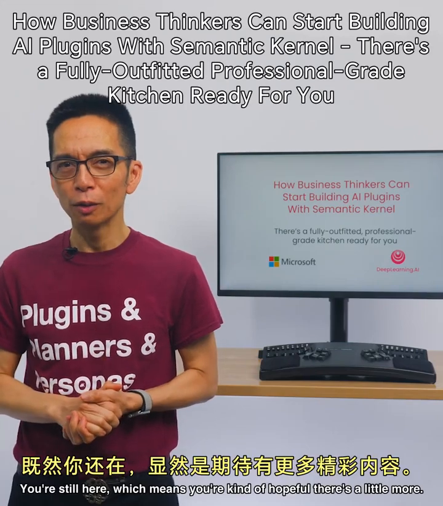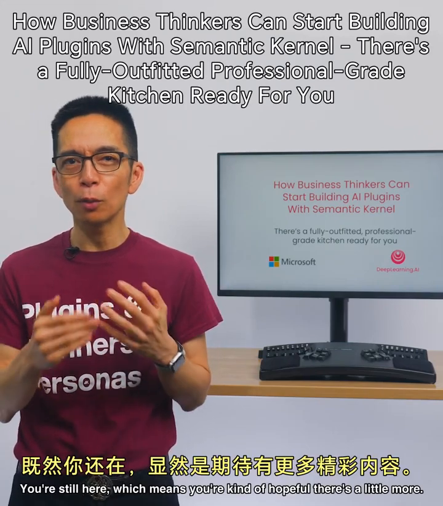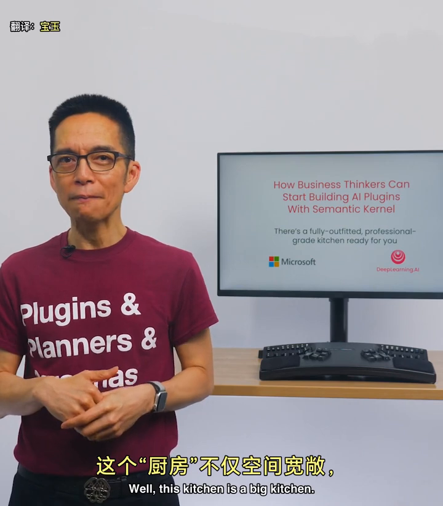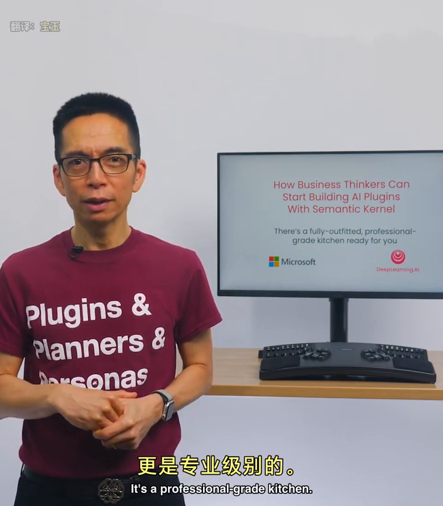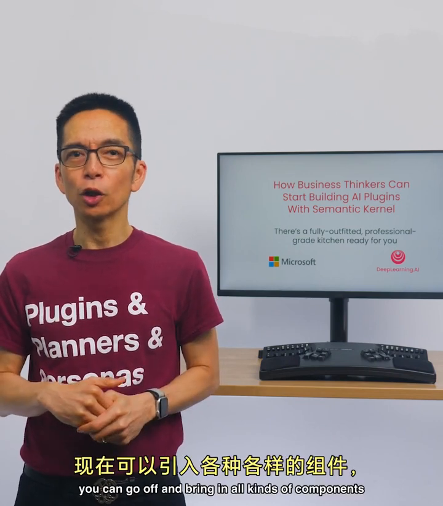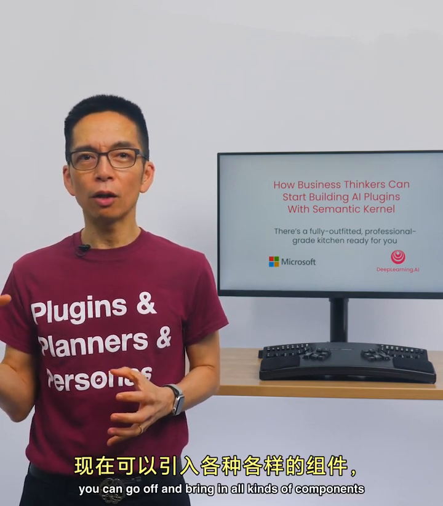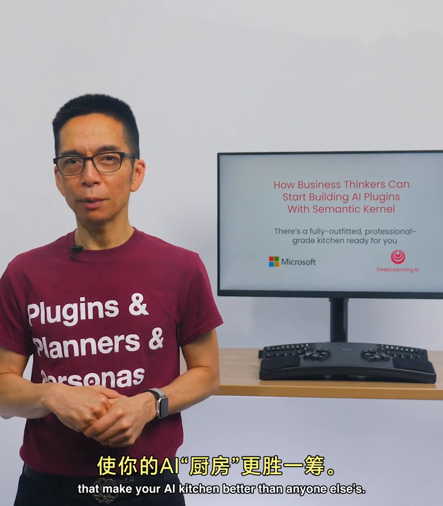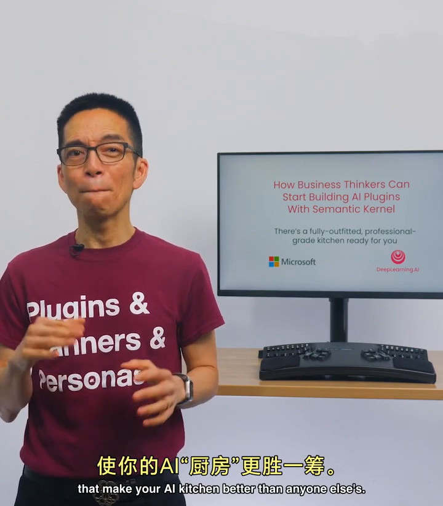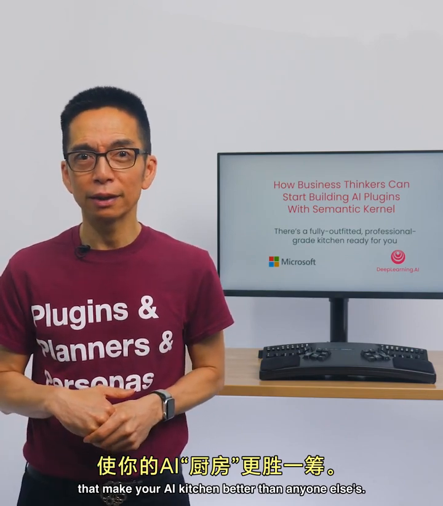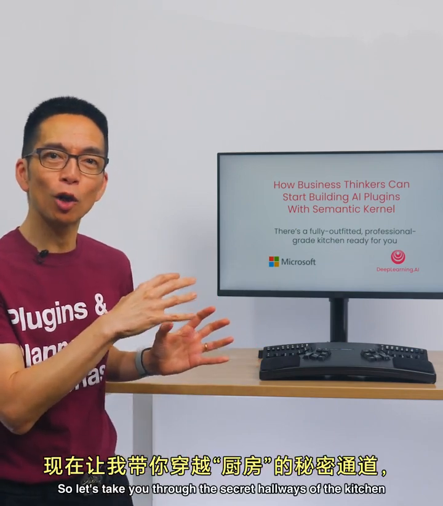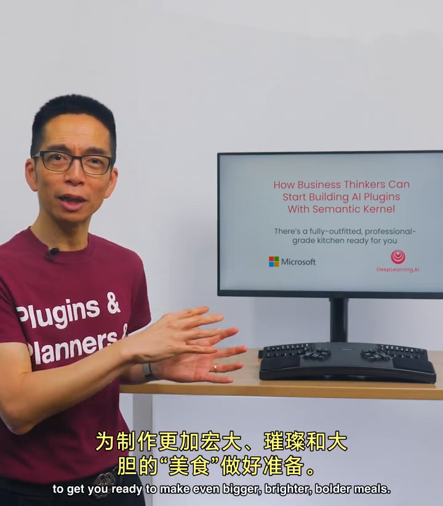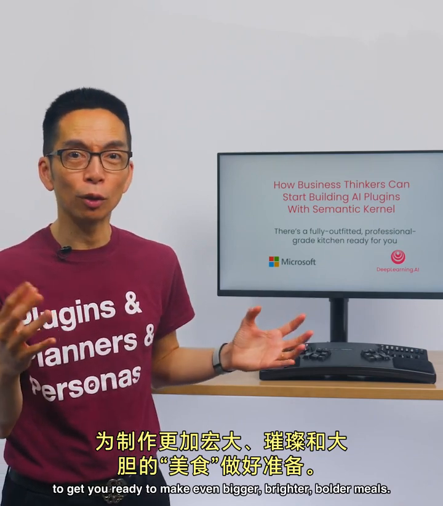You're still here, which means you're kind of hopeful there's a little more. Well, this kitchen is a big kitchen. It's a professional grade kitchen. Now that you've started, you can go off and bring in all kinds of components that make your AI kitchen better than anyone else's. And you know the secret.